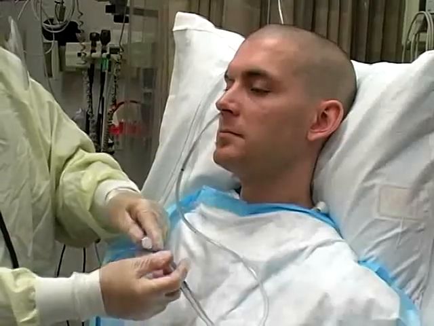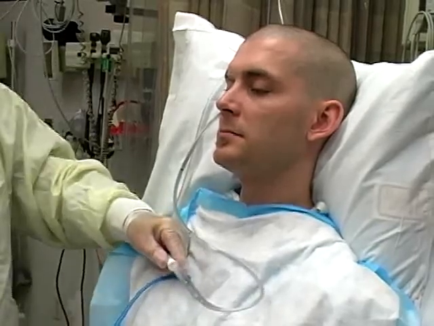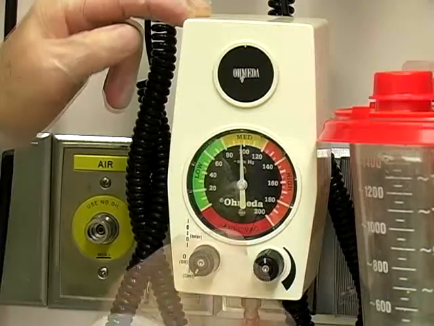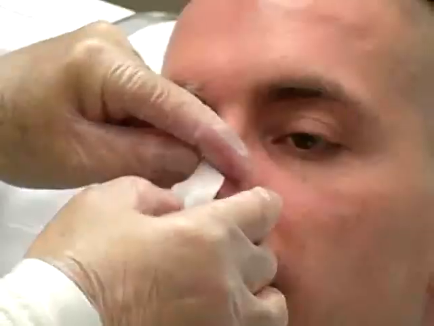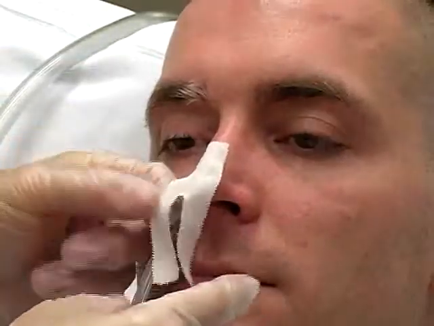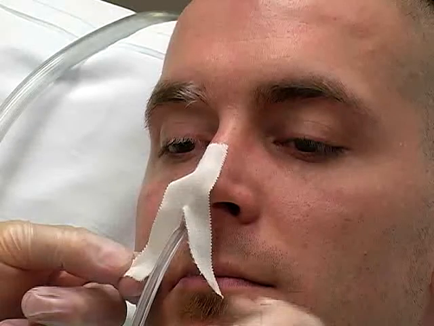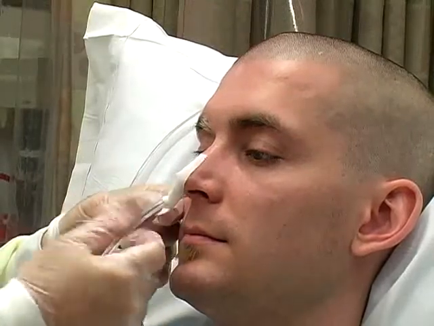After proper placement has been confirmed, attach the nasogastric tube to the suction tubing. Adjust the vacuum force to low or medium and set the control dial to the intermittent position. Finally, secure the tube to the patient's nose. First attach a piece of adhesive tape, ripped vertically 1/2 of its length, to the patient's nose. Then, wrap the tails of the tape in opposite directions around the tube.